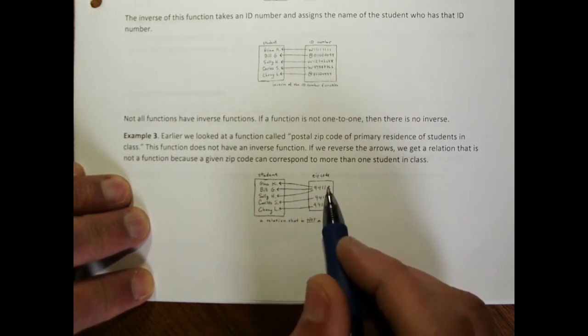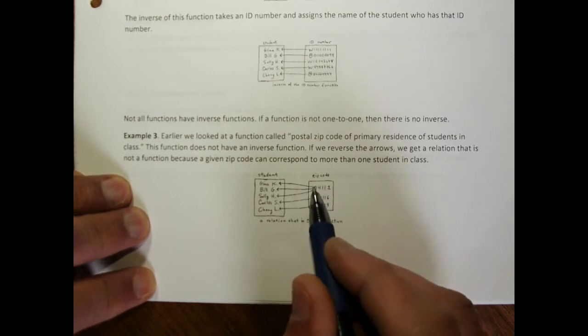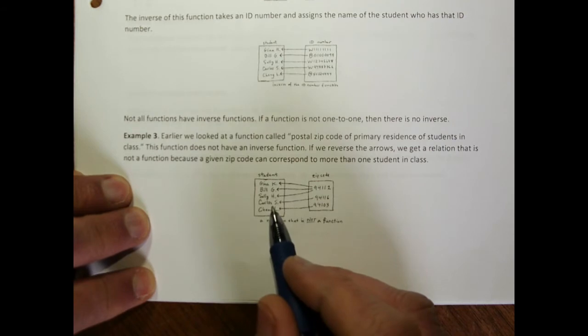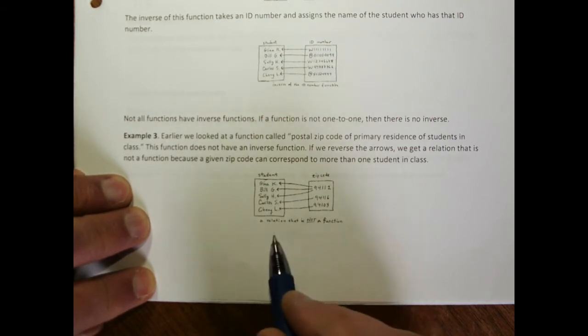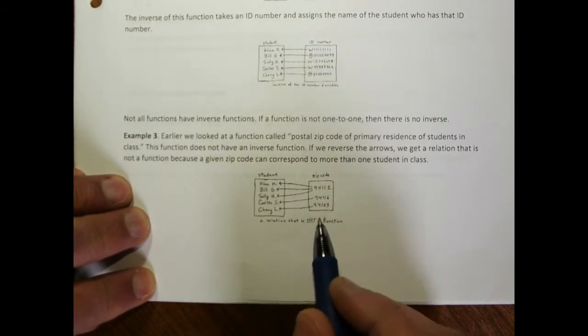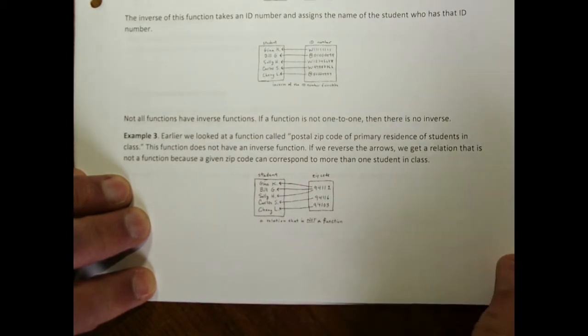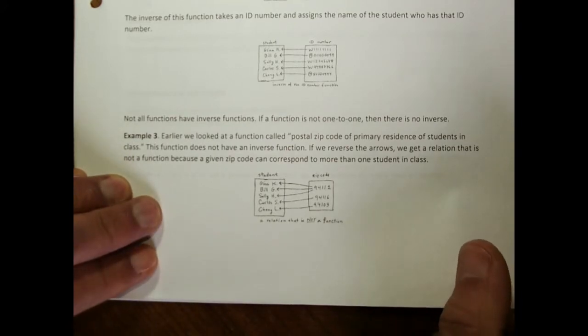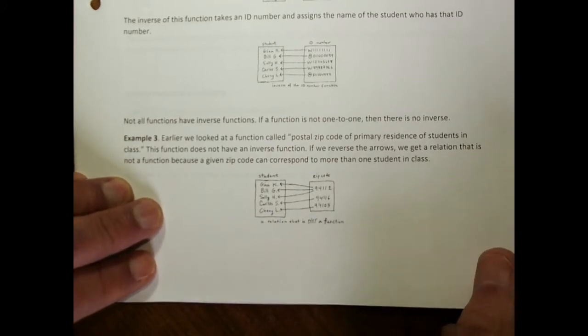So that's not allowed for a function. We can't have one domain value that corresponds to multiple range values. So while the original relationship was a function, the reverse relationship here is not a function. And it's because the original relationship was not a one-to-one function.